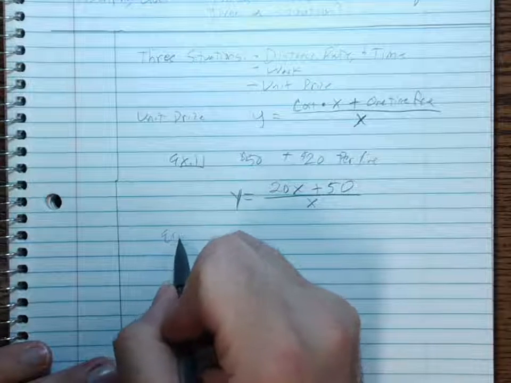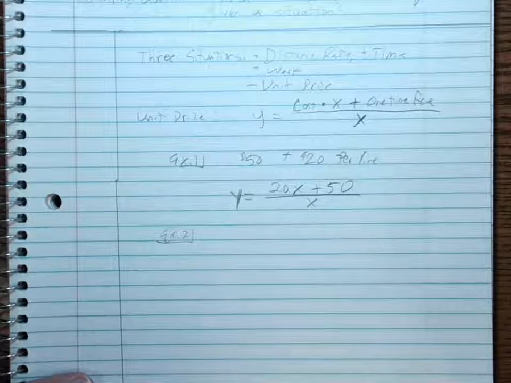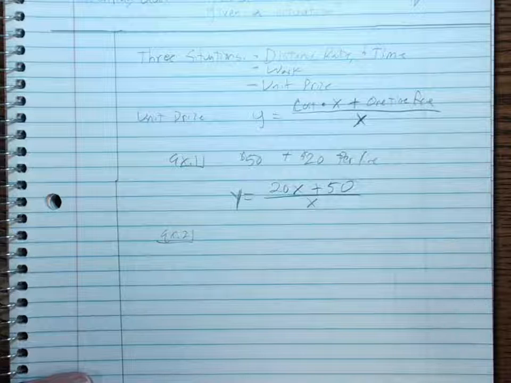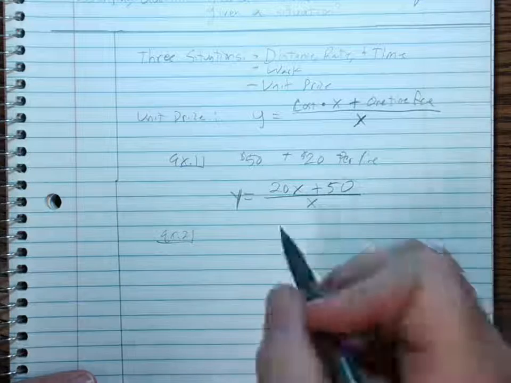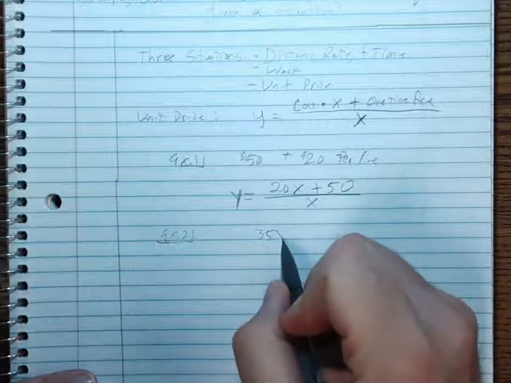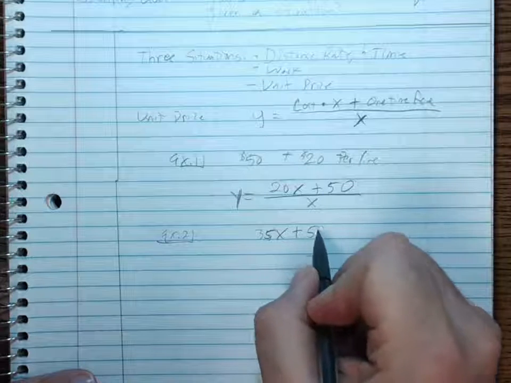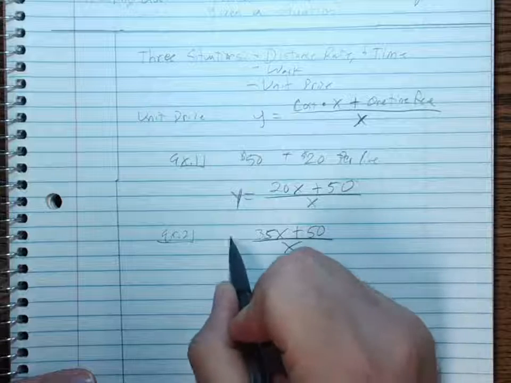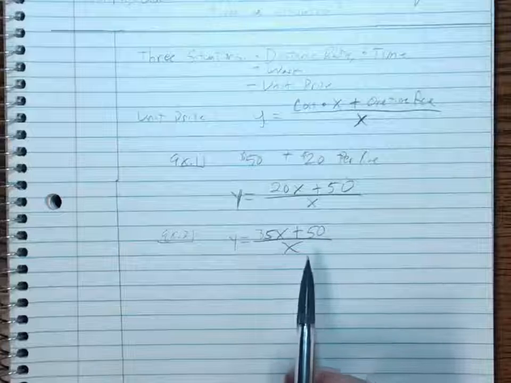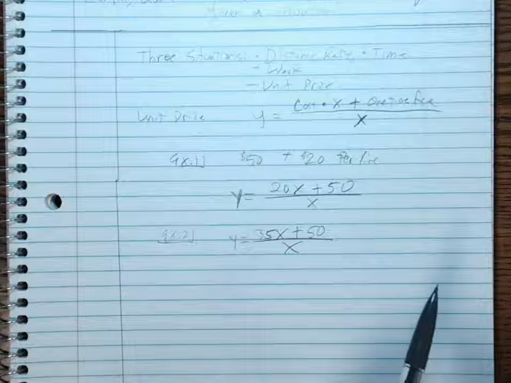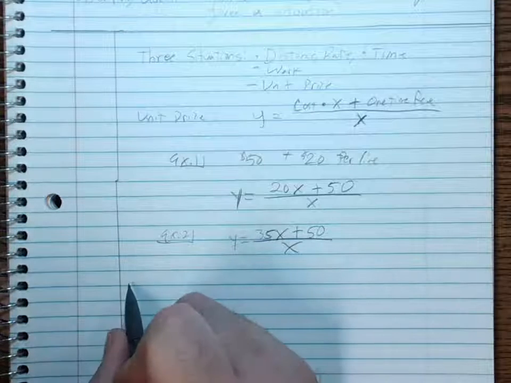Example 2 here. How about a tour company? They charge a flat rate of $50 for their tours plus $35 per person. So how much would it cost for X people to go on a tour? Well, $35 times X people gives the total cost for however many people, plus that $50 flat rate, and then you divide it amongst X people. Everyone pays like $35.50 or something per person. So that's unit price, and that's pretty straightforward.